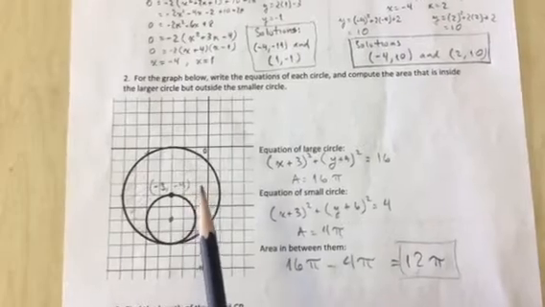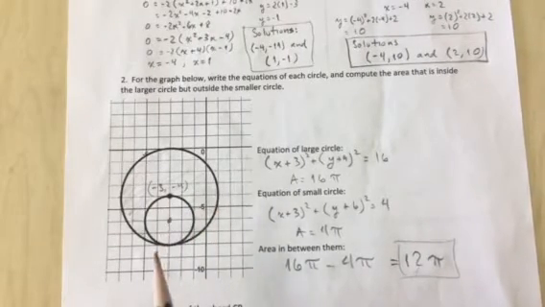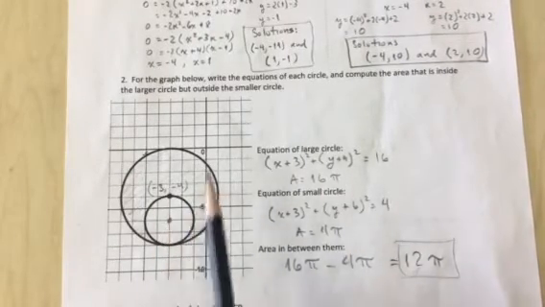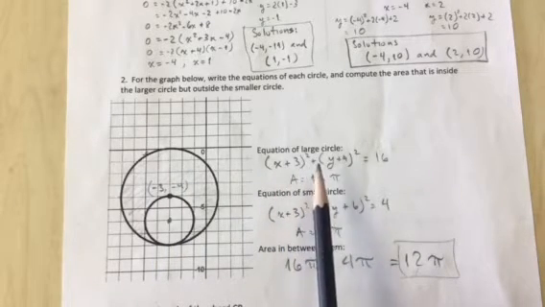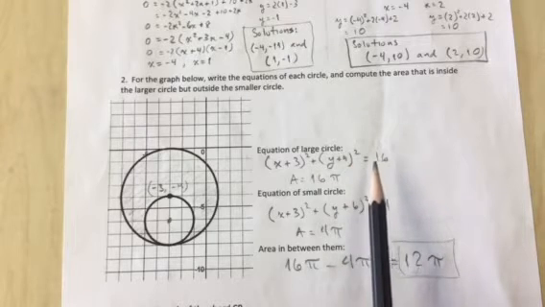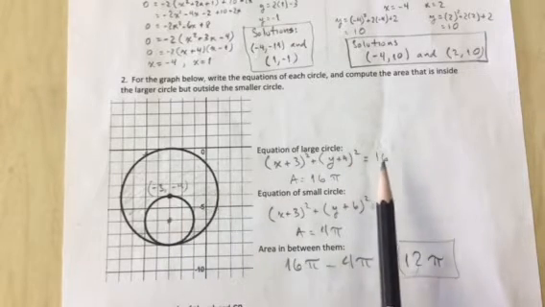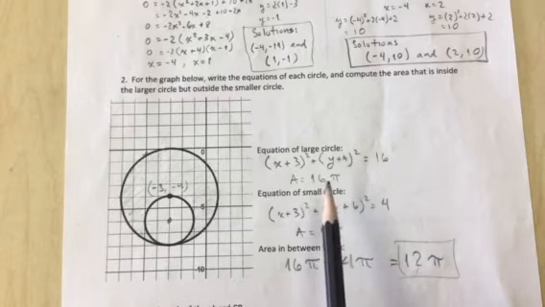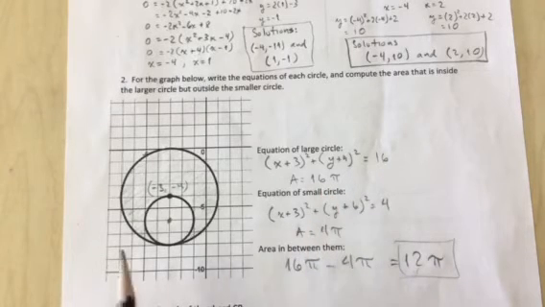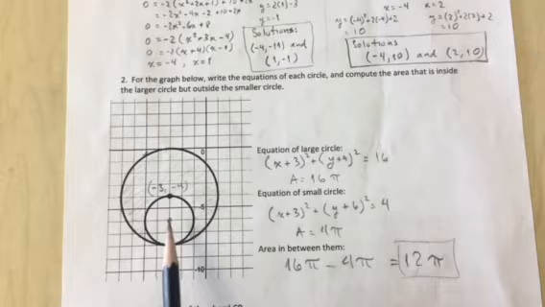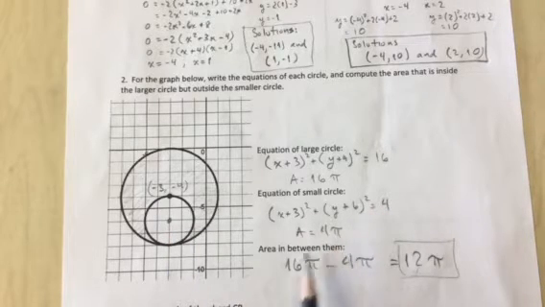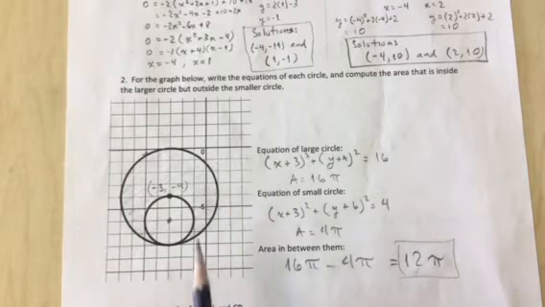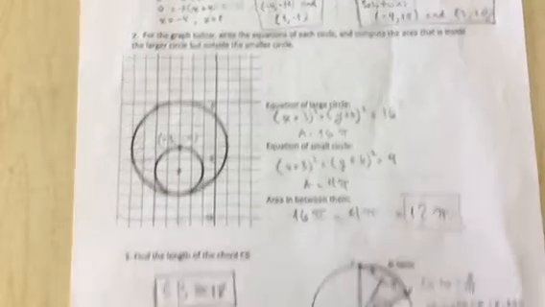So here's a problem about writing an equation of two circles from a graph. The big one here, the center is at -3, -4, so my equation is (x + 3)² + (y + 4)² = 16, because the radius is 4, and 4 squared is 16. The area of that circle is 16π. The equation of the small circle, using its center, which is right there, -3, -6, gives me that equation. The radius is 4, so the area is 4π. The area in between them is the big circle minus the little circle. 16π minus 4π is 12π. Okay, that one's pretty easy.